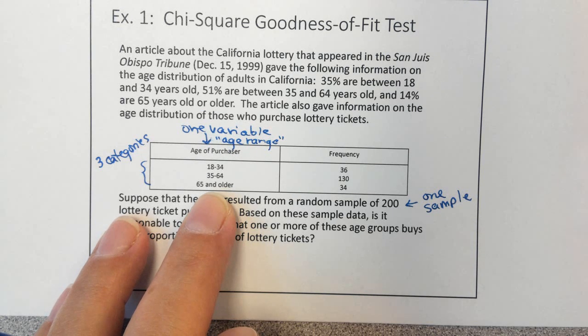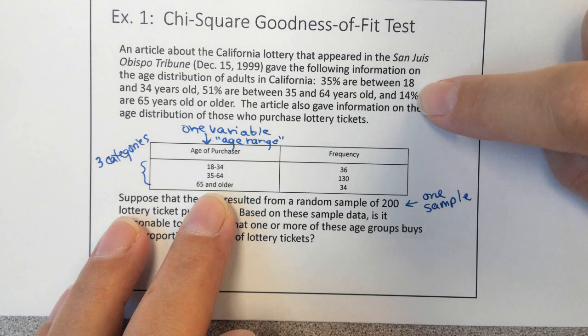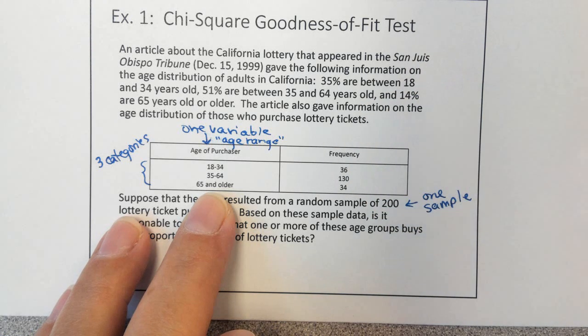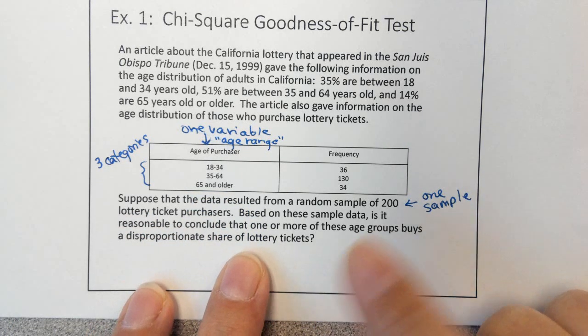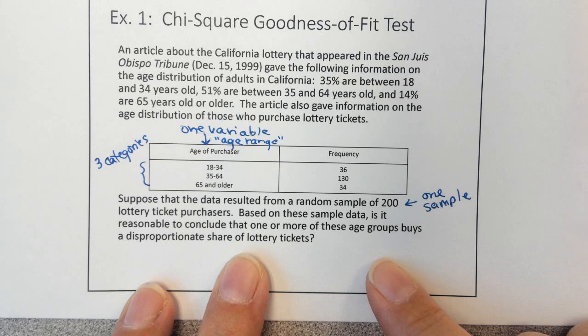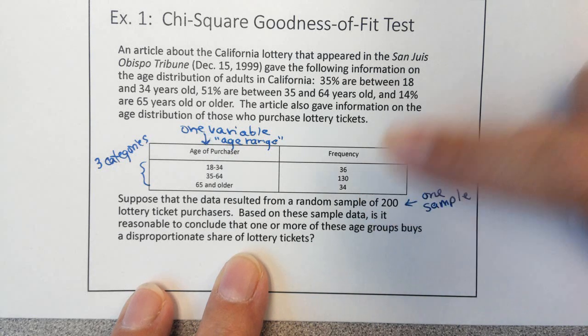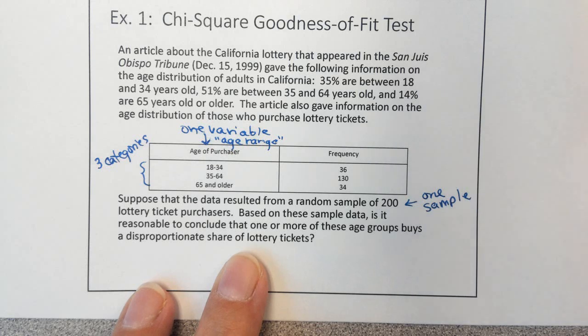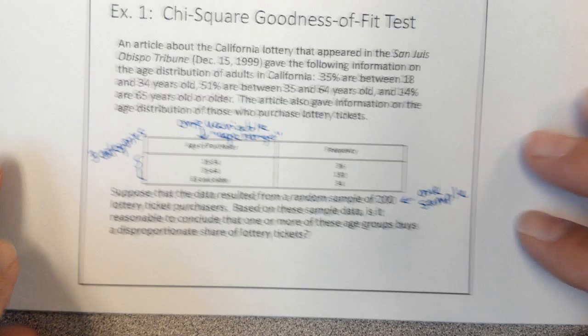The question is, is it a big enough difference between the percentages here and the percentages from the population itself for us to think that a disproportionate share of lottery tickets are purchased by any of those age groups? Are the percentages we're seeing here different than these percentages? That's what we want to know. So we need to run a test, and this one is a chi-squared goodness of fit test.